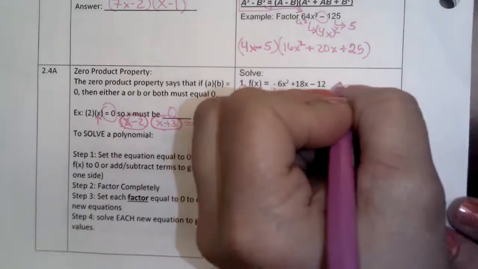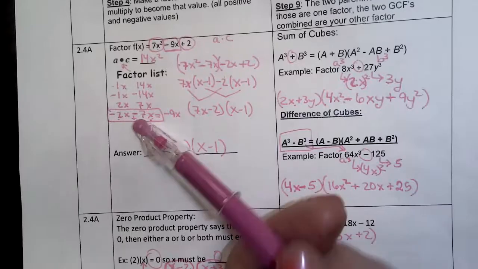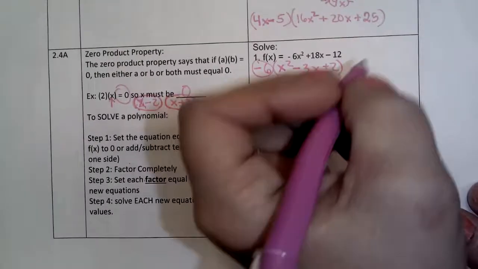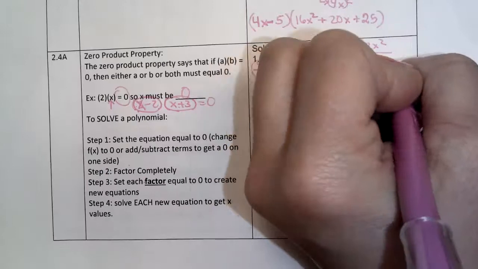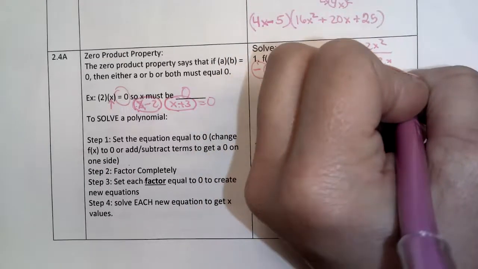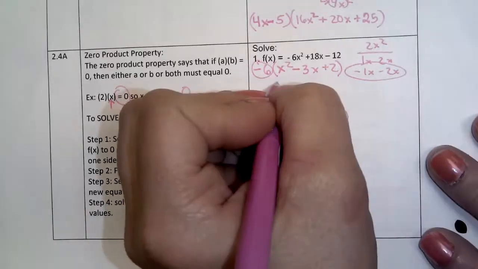So I'm going to multiply my a times c. So I'm doing my factoring just like I did up here. So that's going to be 2x squared, and I can multiply 1x times 2x, or -1x times -2x, and -1x times -2x is the pair that gives me that.